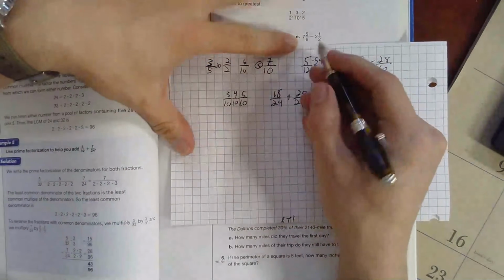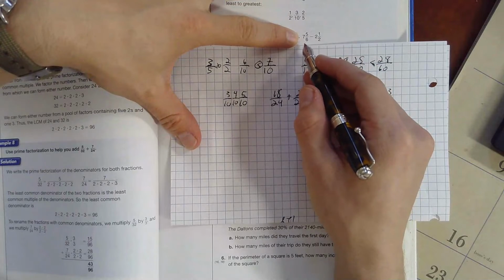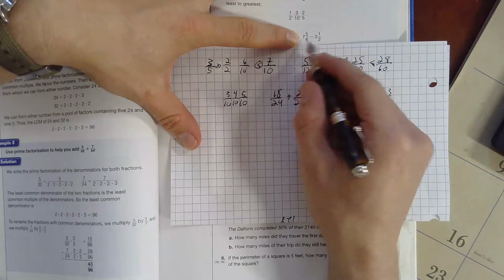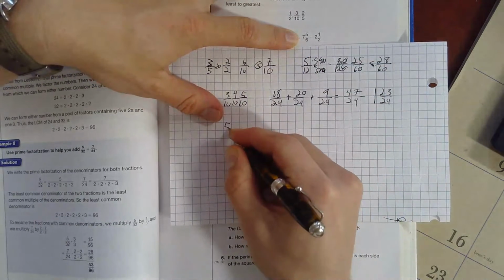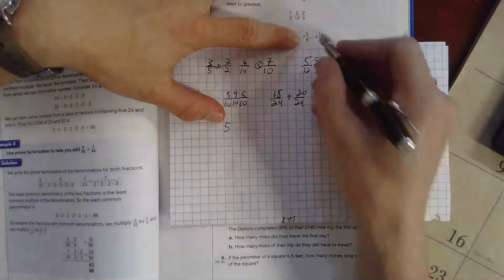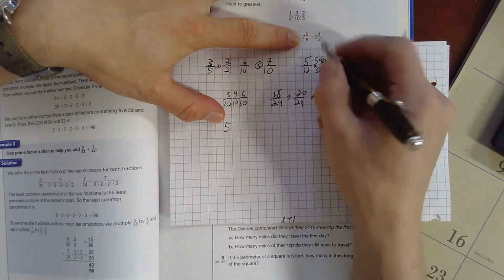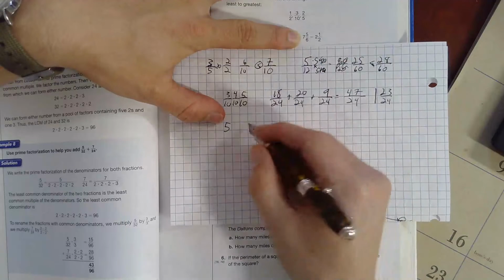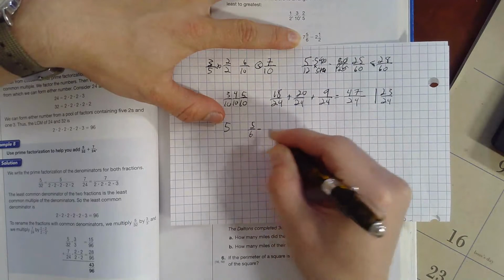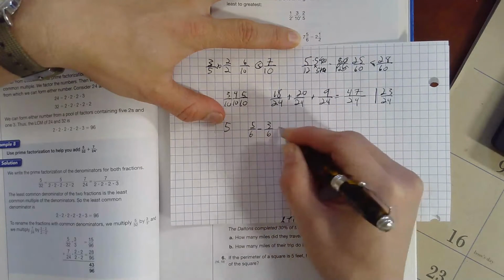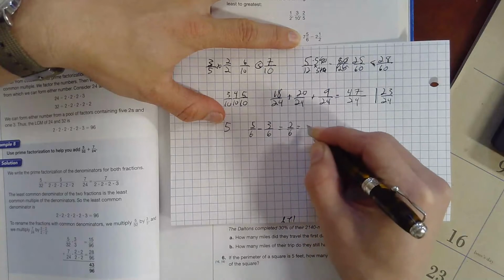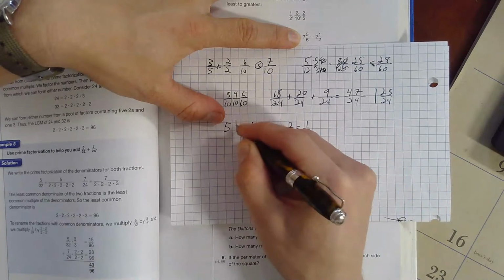Over here, you can just subtract the numbers normally, so you get 5. That can just hang out. And then 5/6 minus 1/2. So you're going to have 5/6 minus 3/6. That's going to equal 2/6, which turns into 1/3. So I have 5 1/3.